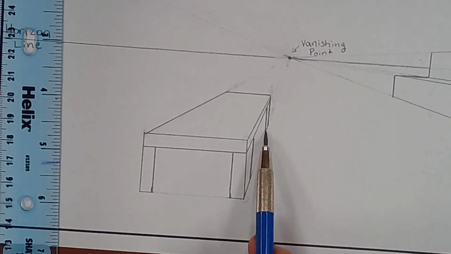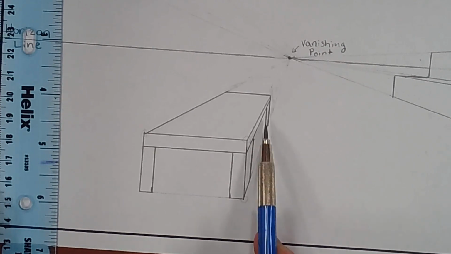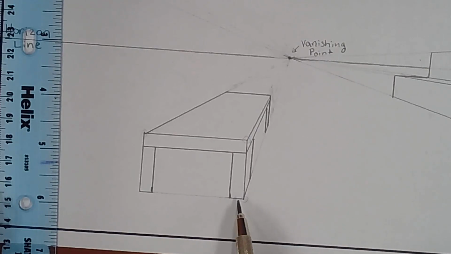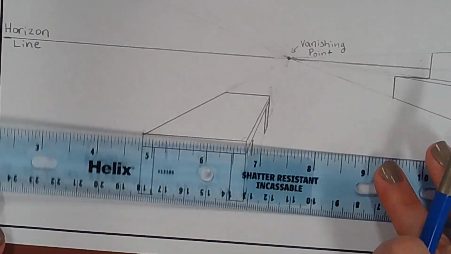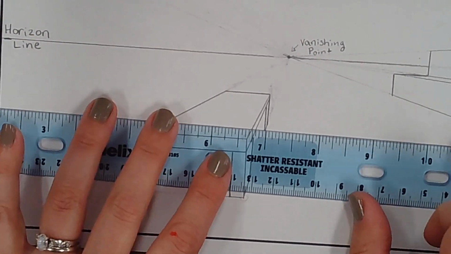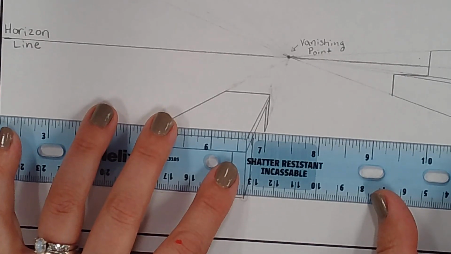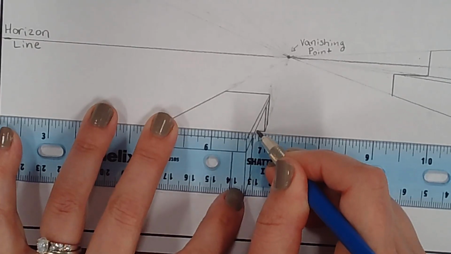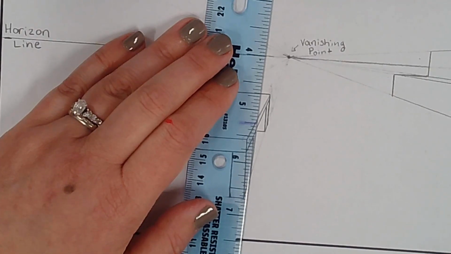Next, we need to draw this little back leg. When I'm drawing this little back leg, you can see I have this side of it done, but now I need to draw the front side of it because it'll look exactly the same as this, but teeny and back here. So I'm going to take my ruler and make it parallel to the horizon. Make sure that it's right where this little end is. And I'm just going to draw a little line over and a little line up.